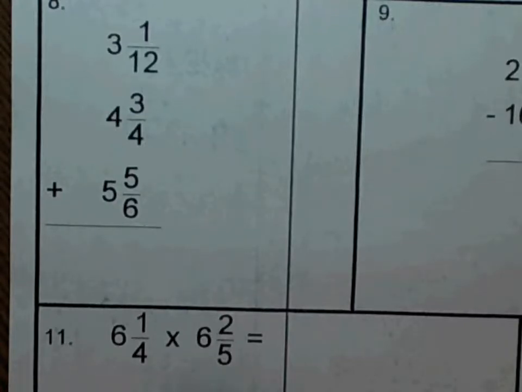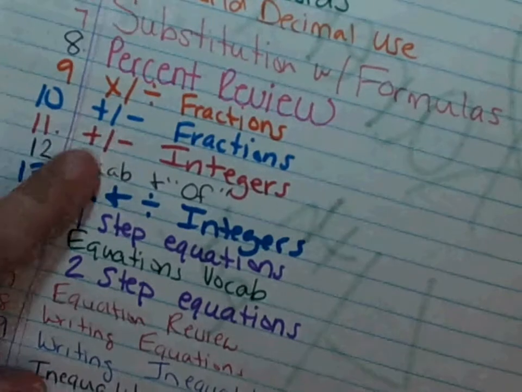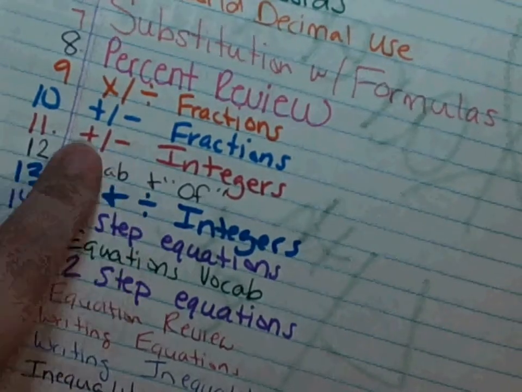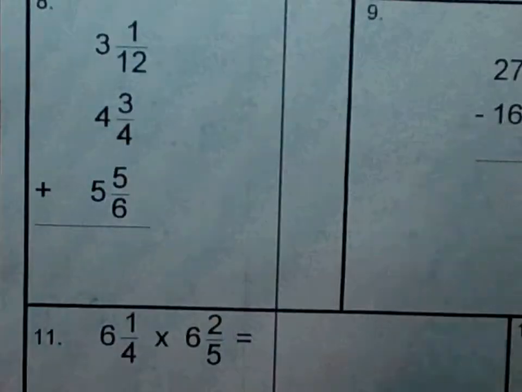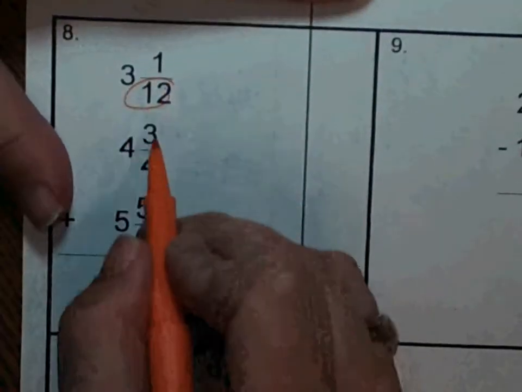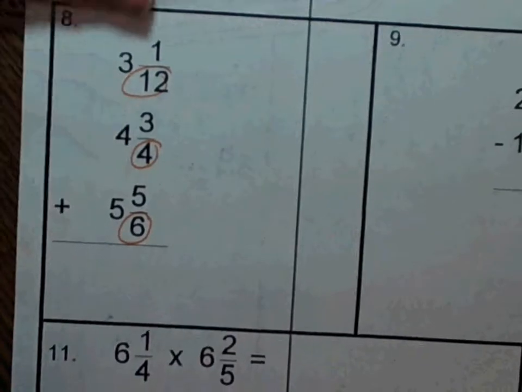The good thing for you is we have notes in our journal, table of contents: adding and subtracting fractions, multiplying and dividing fractions. Okay, it's very, very helpful. Lots of examples. Alright, so question 1. I have to have a common denominator first. Okay, I like to circle them just so I know what I'm working with.